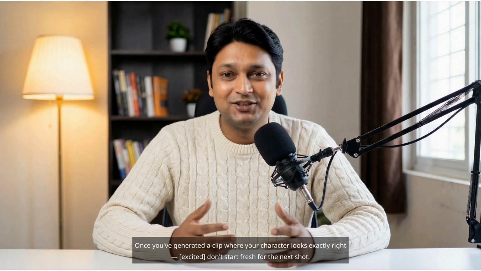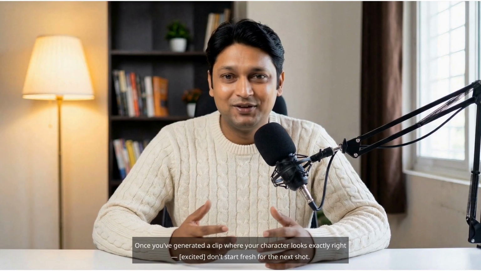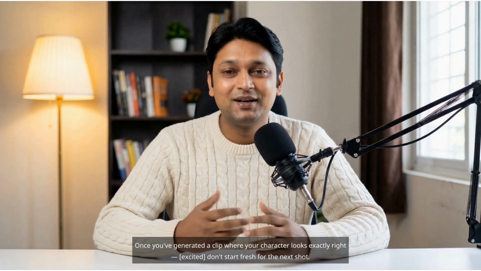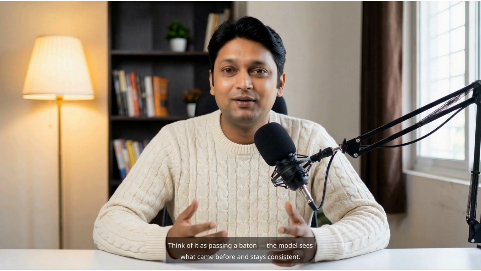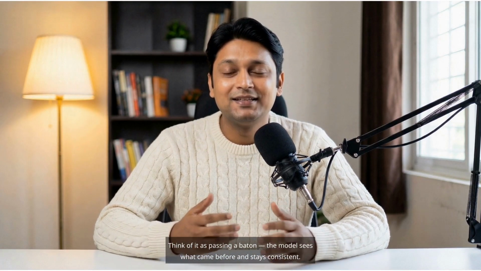Step 3 is working inside Flow's scene tools strategically. Once you've generated a clip where your character looks exactly right, don't start fresh for the next shot. Use Add to Scene to continue from that visual context, or use Extend Scene to grow that clip forward. Both features carry your character's visual identity into the next generation. Think of it as passing a baton. The model sees what came before and stays consistent. Always include your character Bible description in the new prompt, even when using these tools. Text plus visual reference is more powerful than either alone.